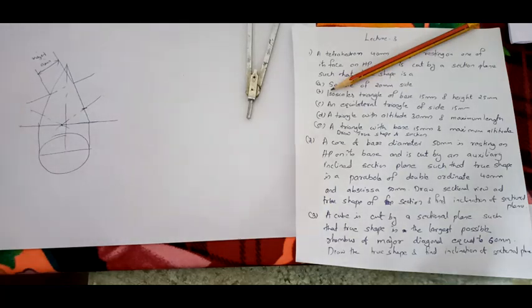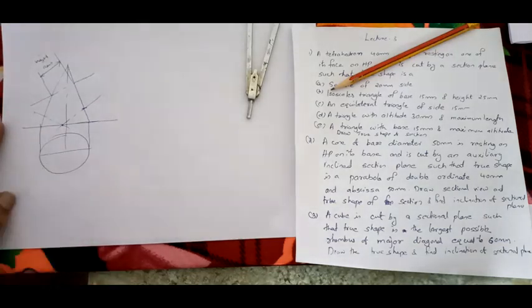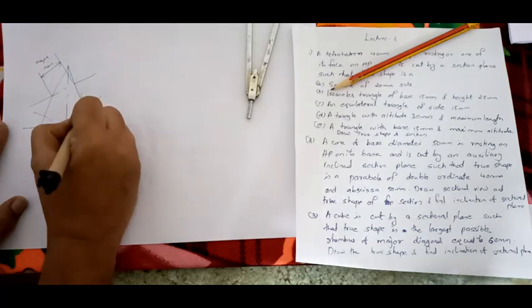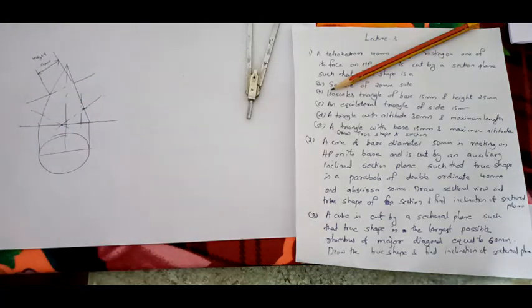See, this is a hyperbola. If it has to be a right hyperbola, which we have already discussed, see that is the profile plane, right? So you have to cut like this. This will be your right hyperbola. You have to cut like this in order to obtain the right hyperbola.